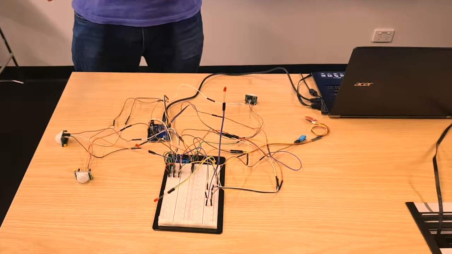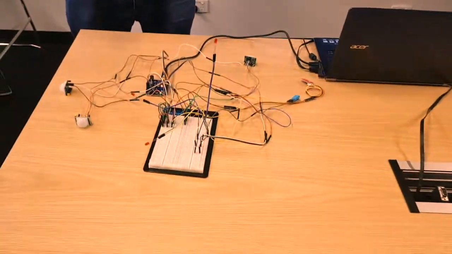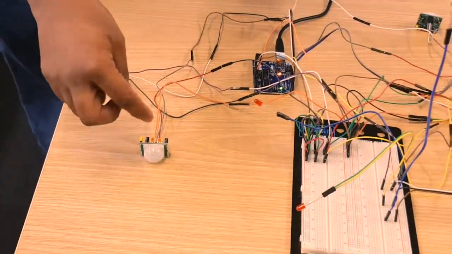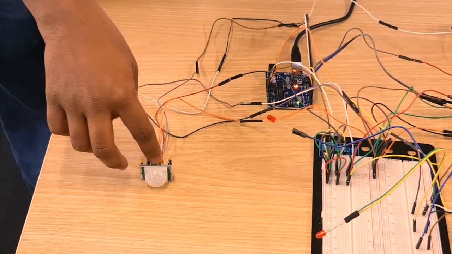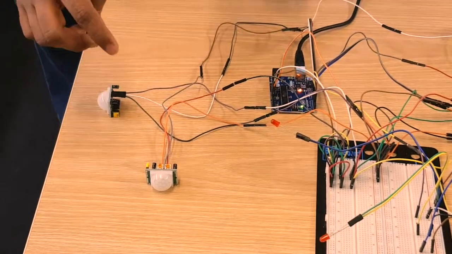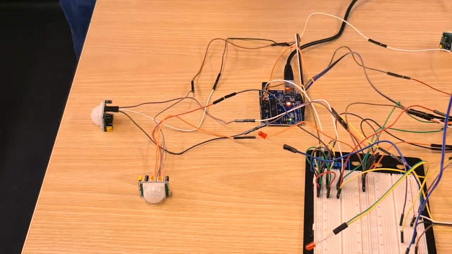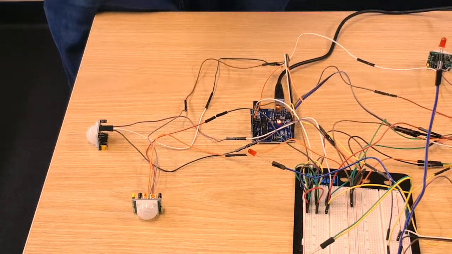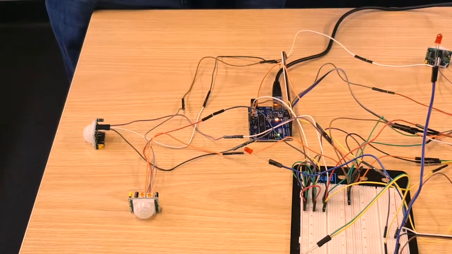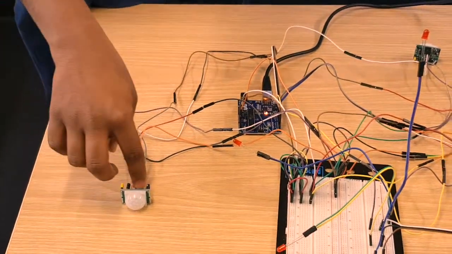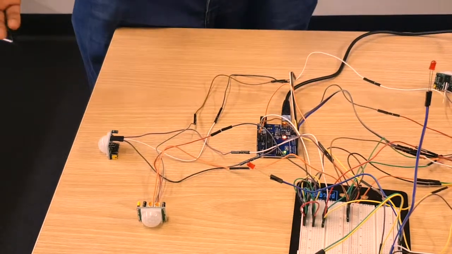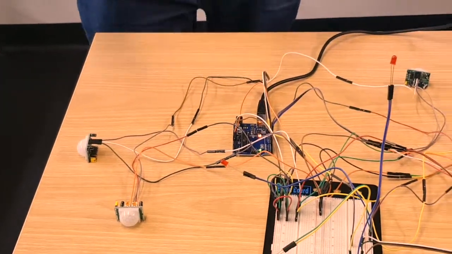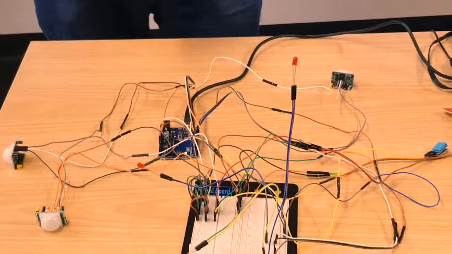So now I'll begin by explaining how our whole system actually works. First of all, as you can see, this is a motion sensor. I'll call this motion sensor 1, and this sensor 2. Sensor 1 will be placed right outside the door of the room, and sensor 2 will be placed inside the room right next to the door. That means if someone walks inside the room, first this sensor will detect motion from outside the door, and as soon as someone enters the room, sensor 2 will detect motion inside the room. That will indicate to our system that someone has entered the room.